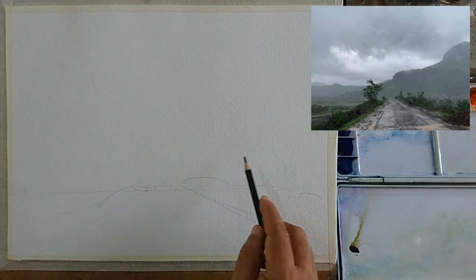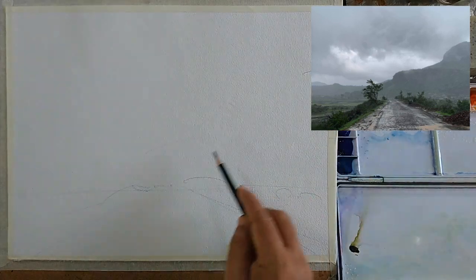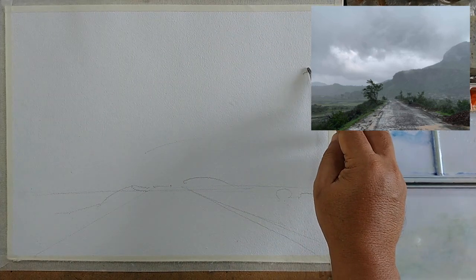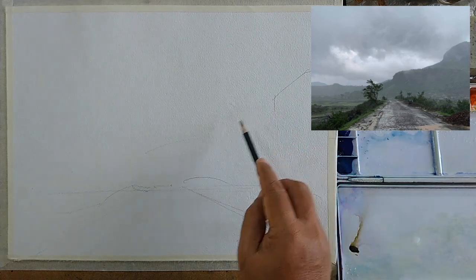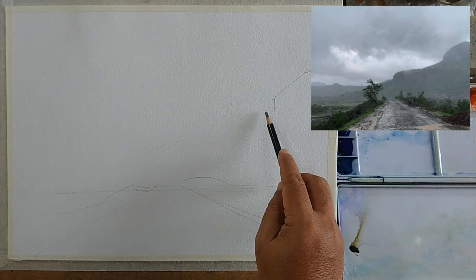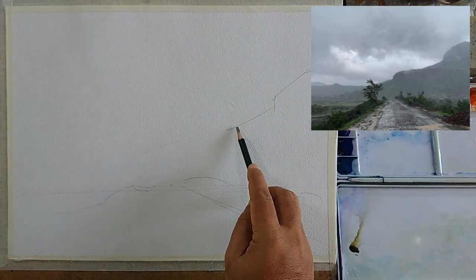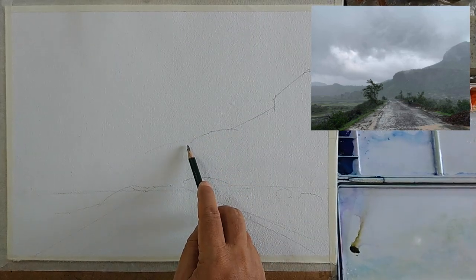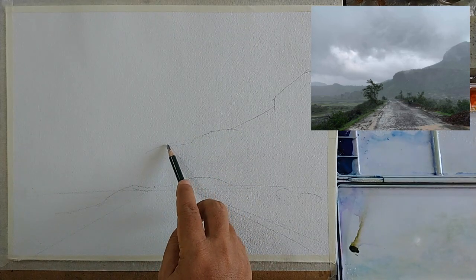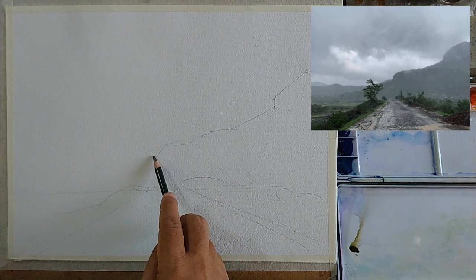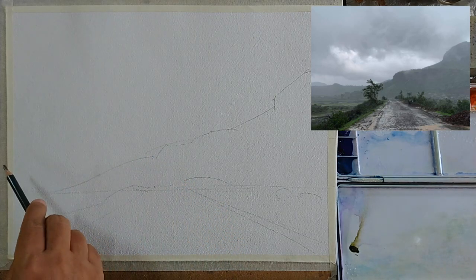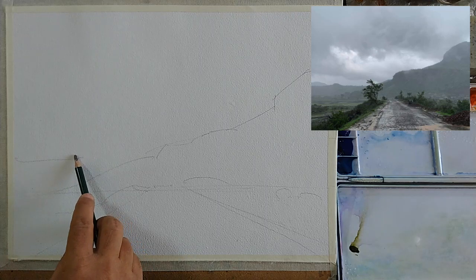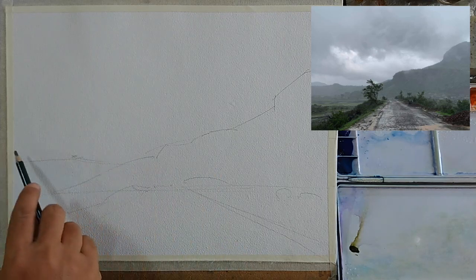Somewhere here you have this. There is some kind of a dip here, right somewhere. So I don't want to make it really dark, but it's coming like something like this, and there is some distant mountain or something here.